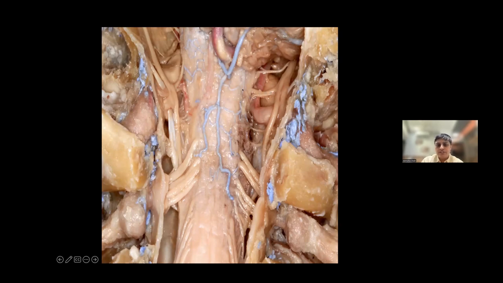Now this region where the C1 rootlets come out is the transition zone between the medulla and the spinal cord. So up till here, you call it the medulla, and just beneath it, you will call it the spinal cord.